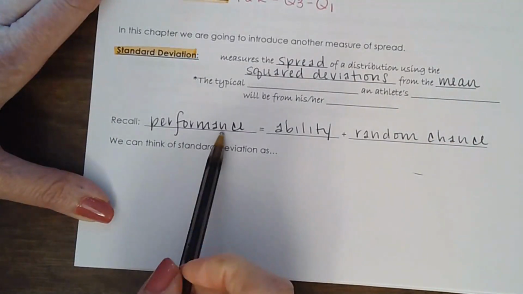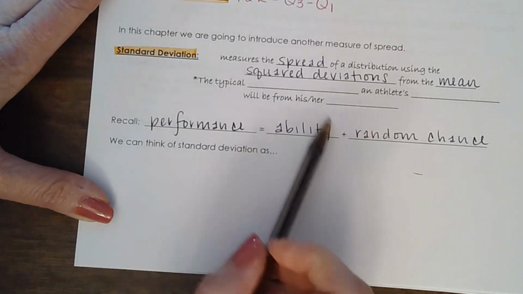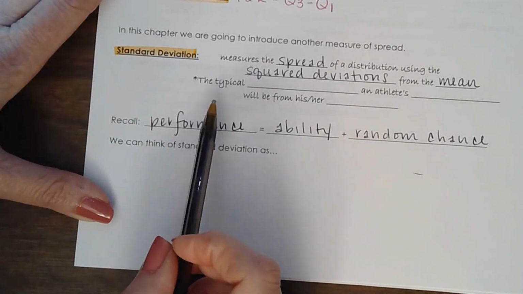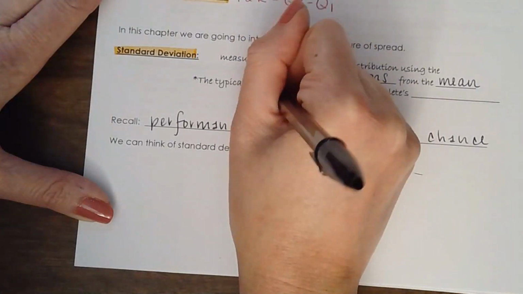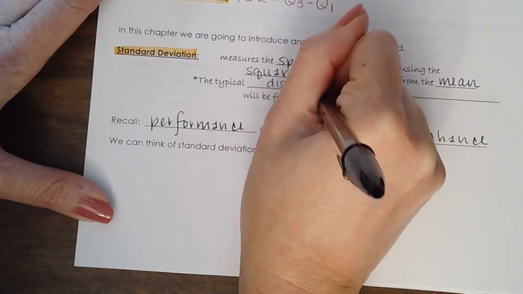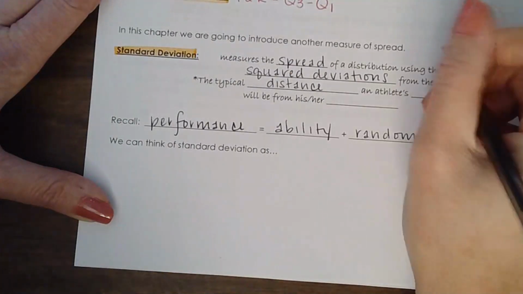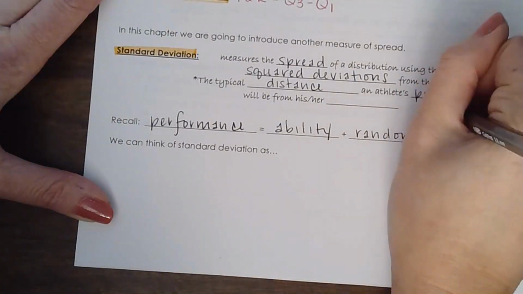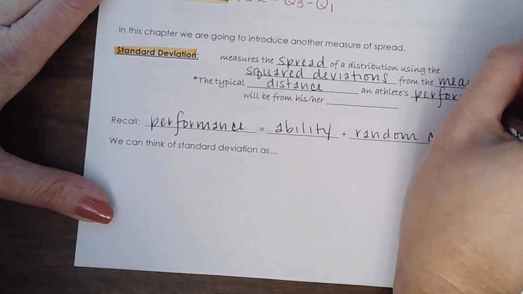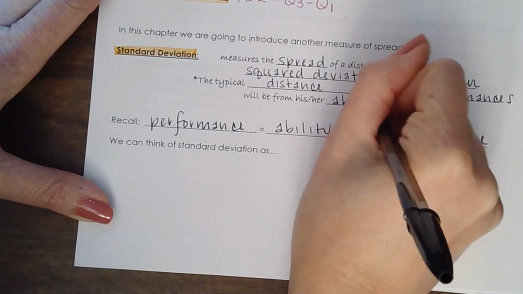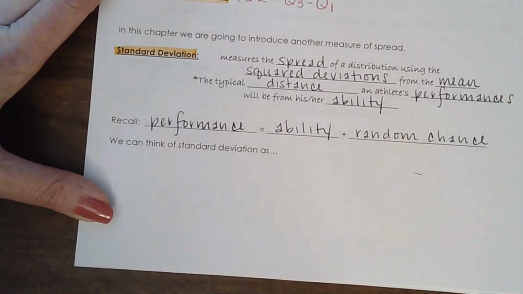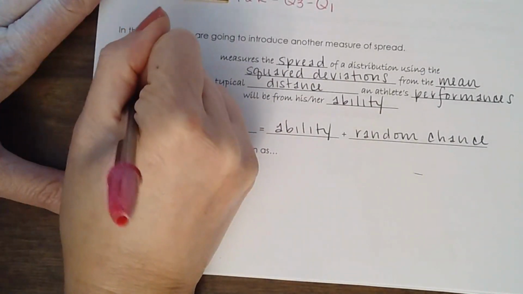If we're talking in terms of this model, you can think of standard deviation as the typical distance an athlete's performances are from their ability. So that's one way to interpret standard deviation.